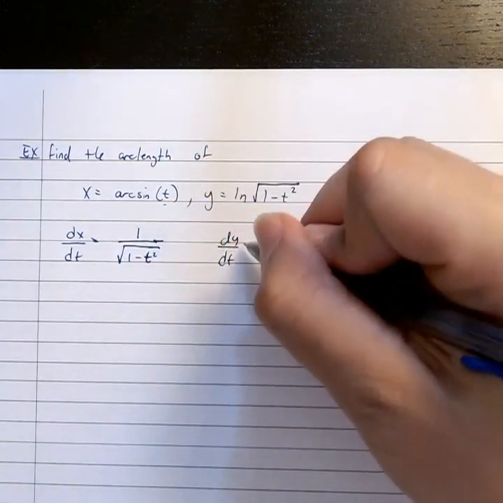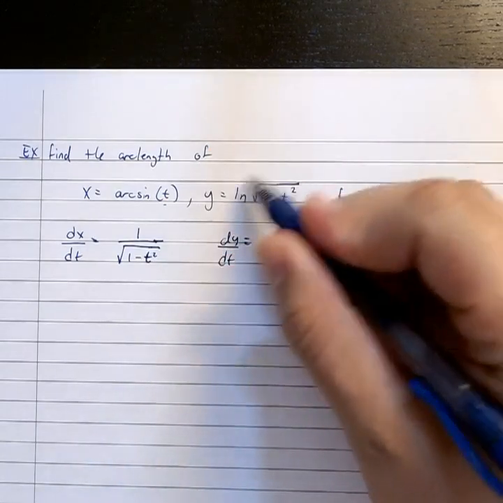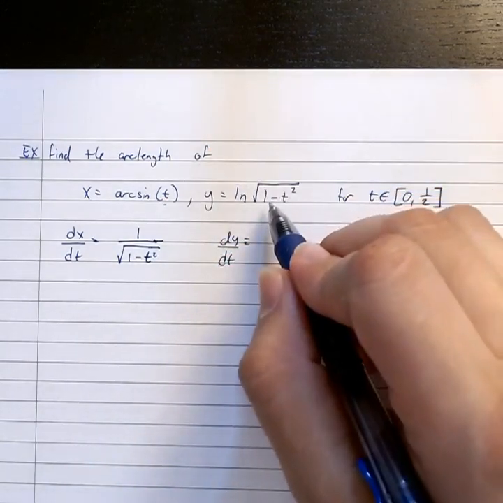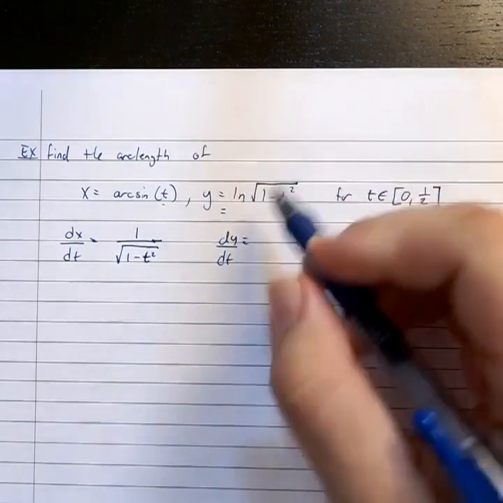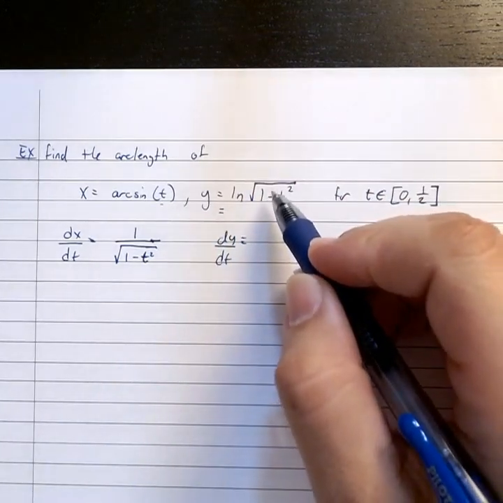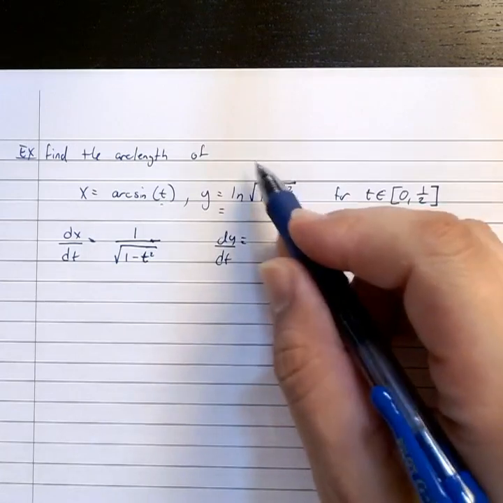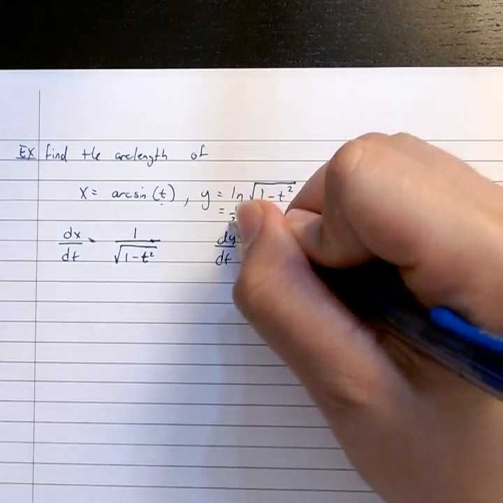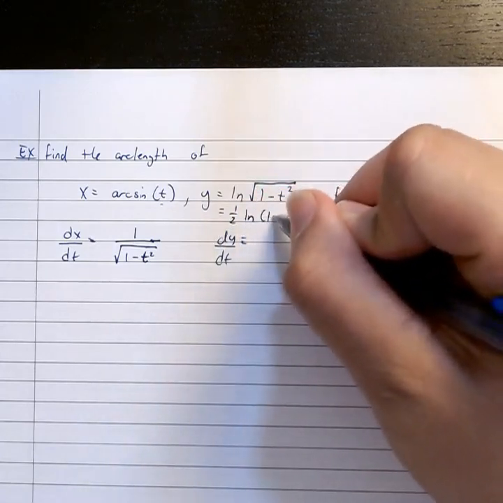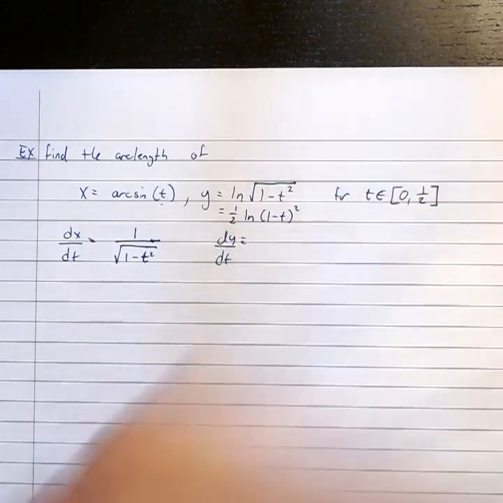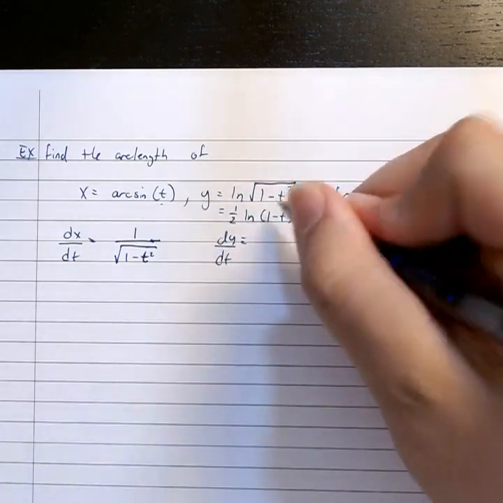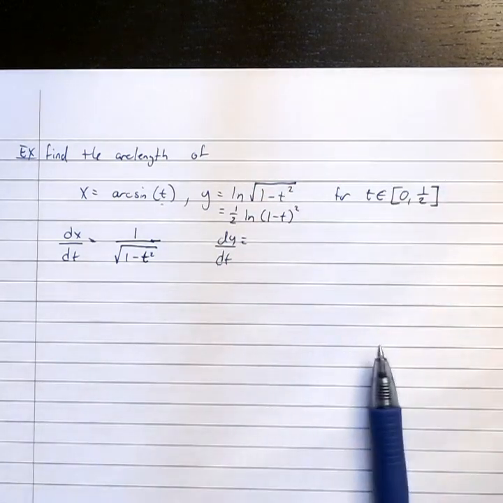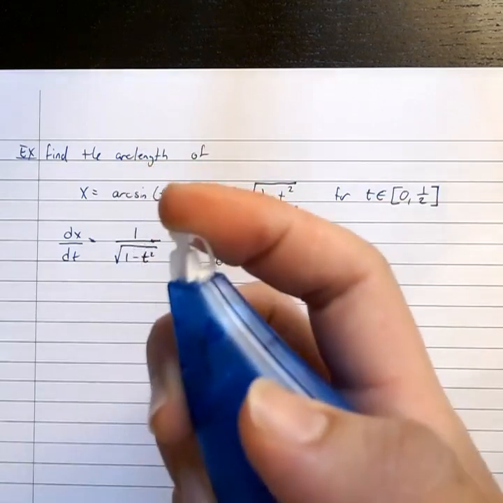dy/dt, well, that's going to be the derivative of this one here. You might have an easier time if you write this in its alternate form. Remember, one of the nice properties of a natural log is you can take a 1/2 power. After all, that's a 1/2 power. You can pop it to the outside. So you will probably find it easier to think of y as being 1/2 the natural log of 1 minus t squared. Just like that.